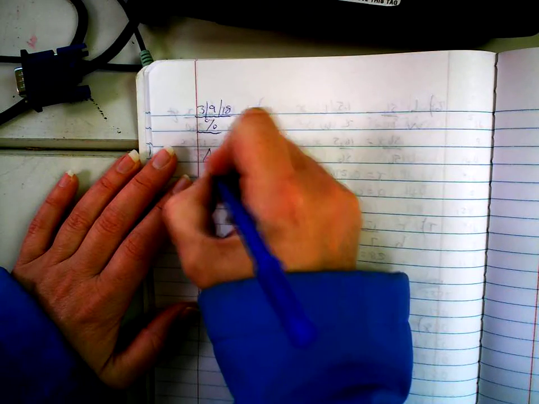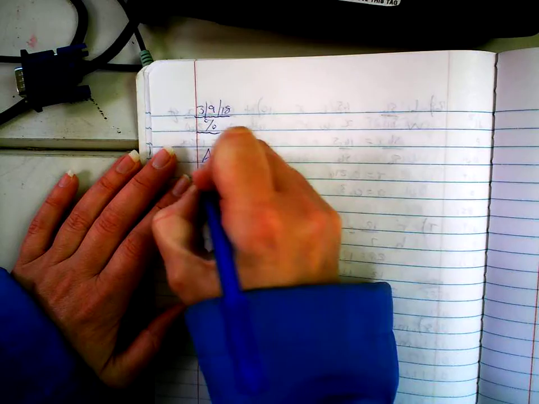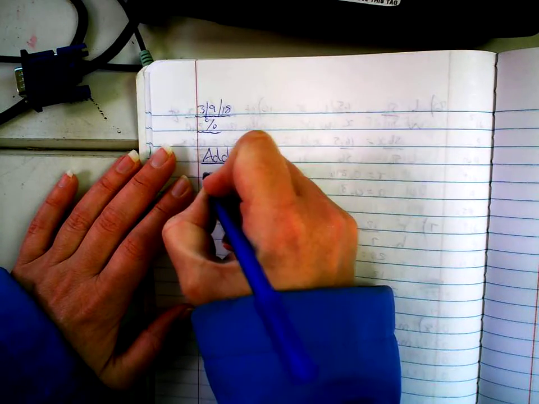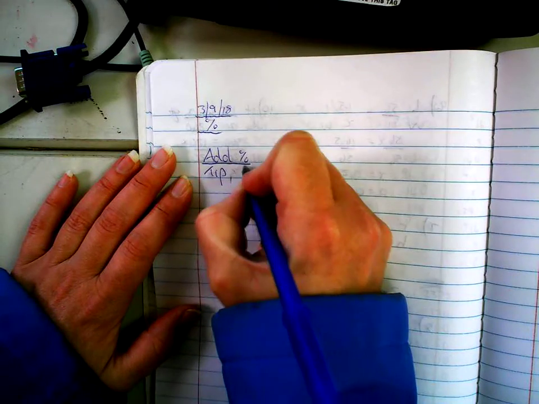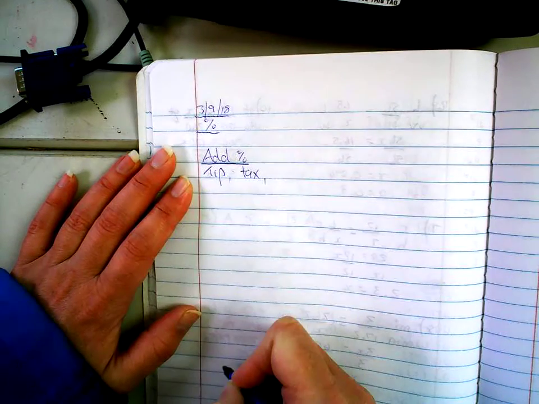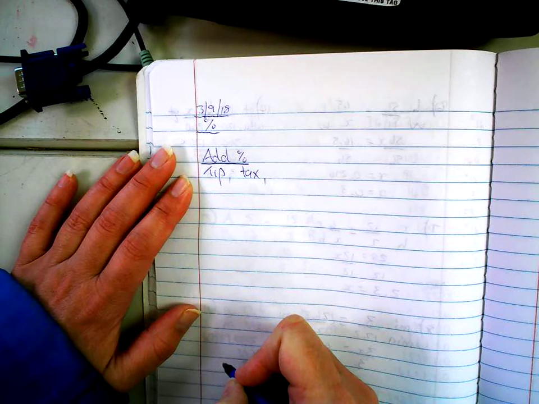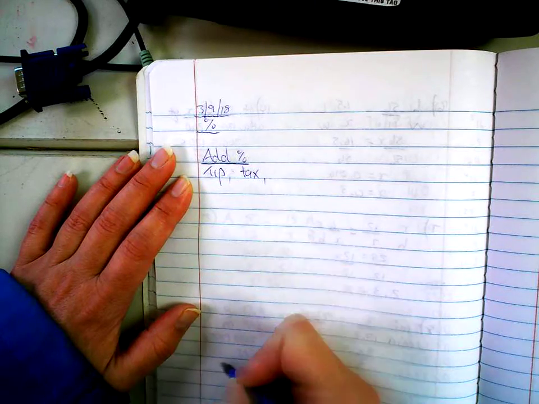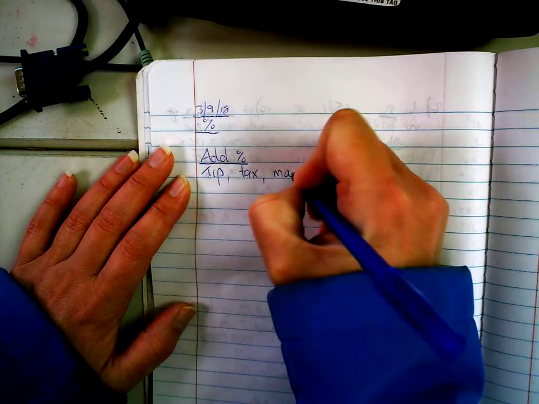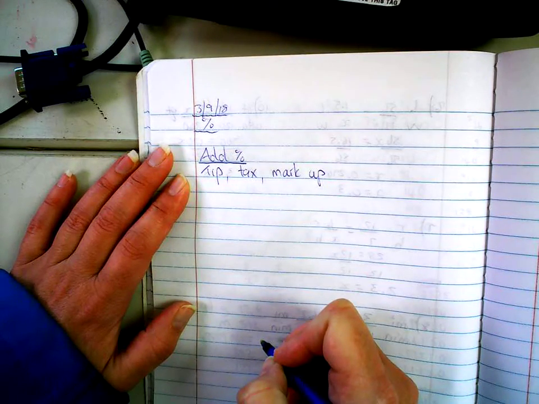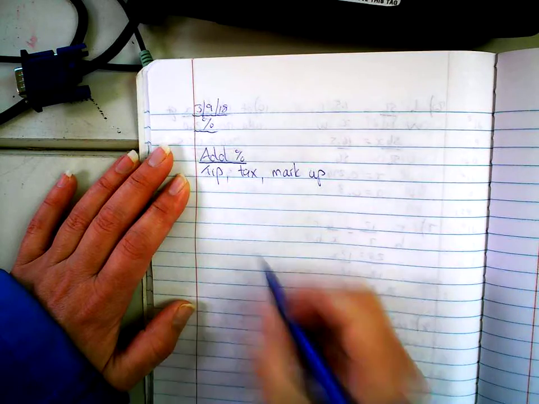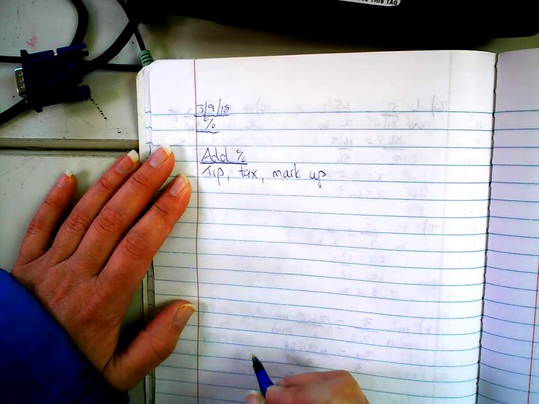We add the percentage when we add a tip at a restaurant, when we have to pay tax, or when a company buys stuff and marks it up to sell it. So there are many times when we add a percentage. These are 3 examples of when we add the percentage in math.